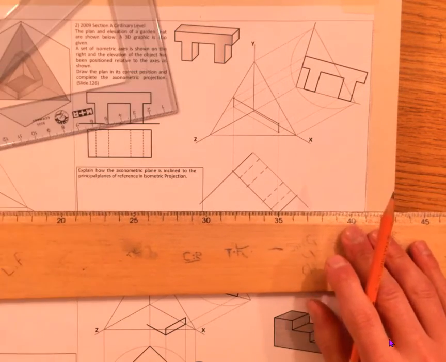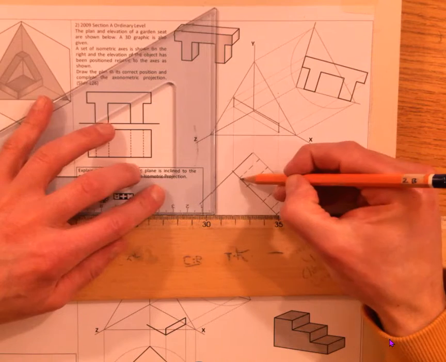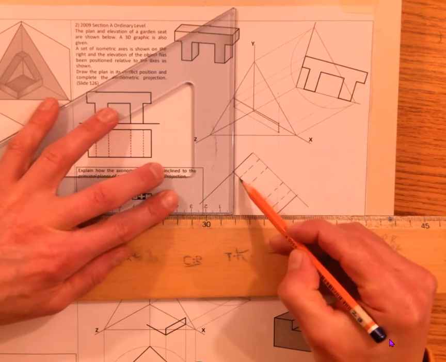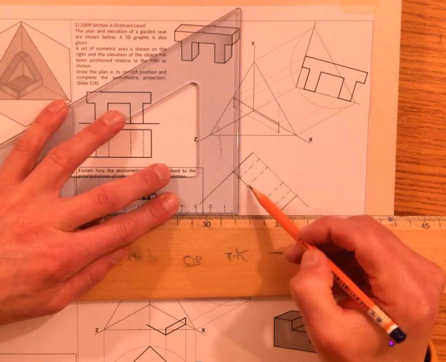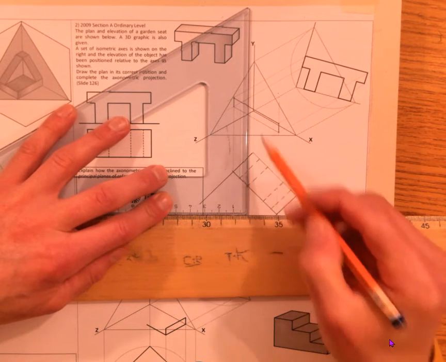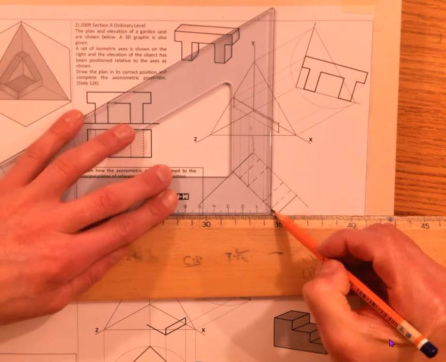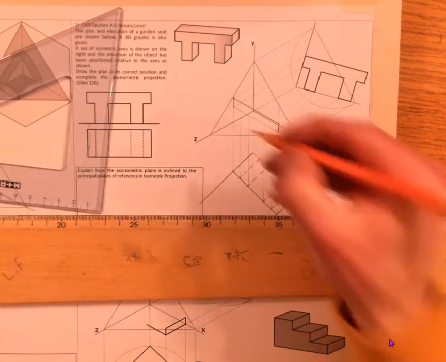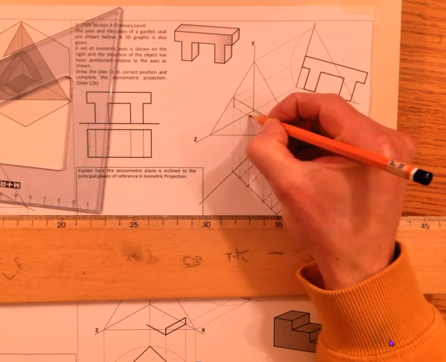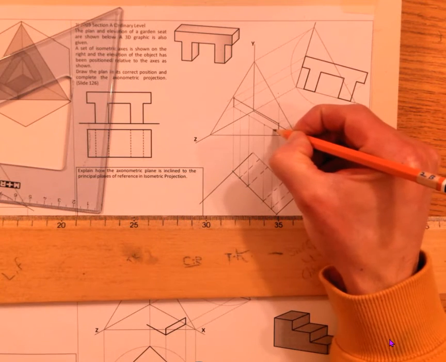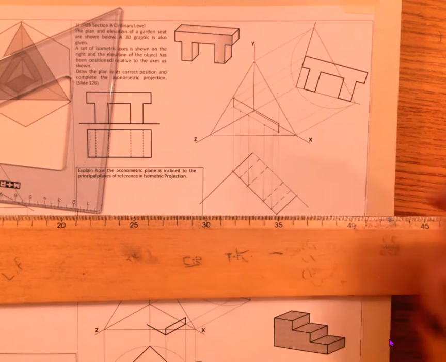I can bring all those points up now from my plan view. So plan view coming up. This gives me those top points on the legs of the bench.